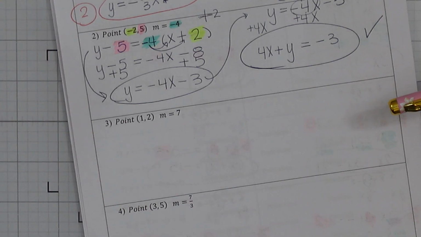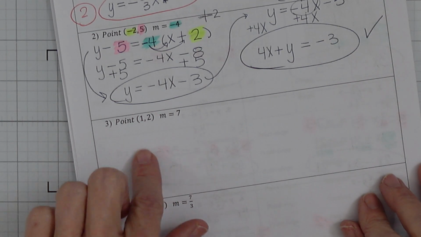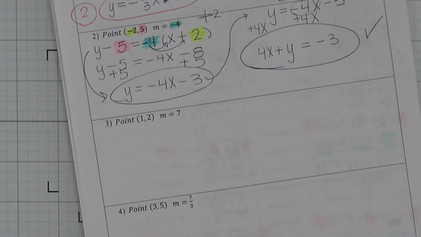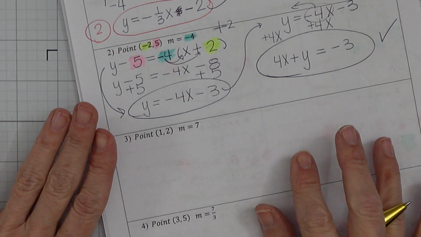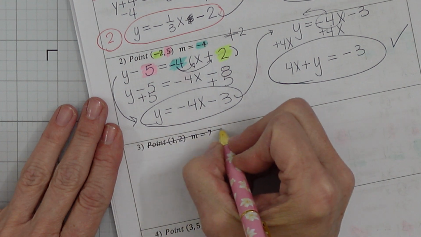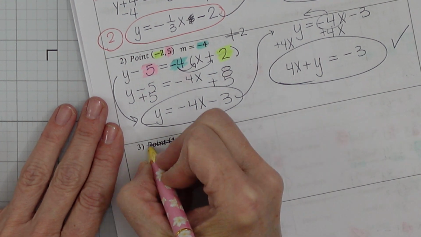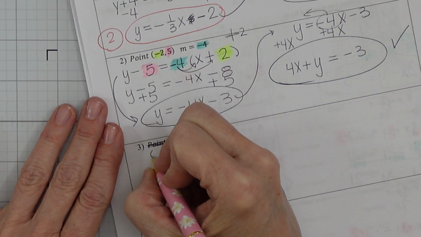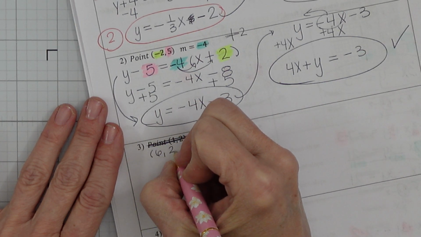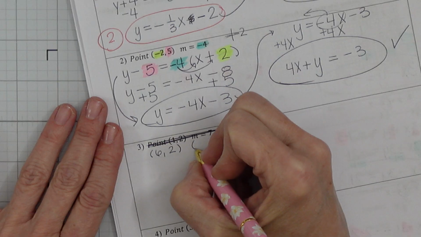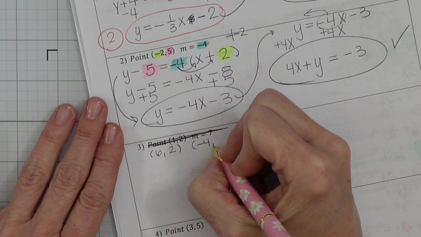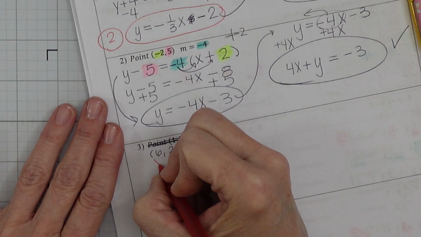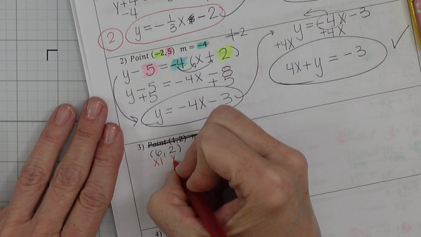All right. Let's kind of change this up a little bit. I want to do something here. I'm going to kind of just change it up. Let's line through that. Okay. And let's do this. Let's write 6, 2, and let's write negative 4, negative 13. So this is x1, and this is y1.